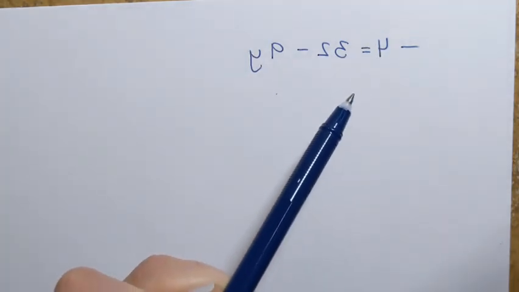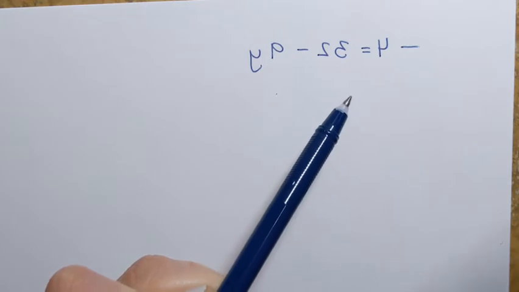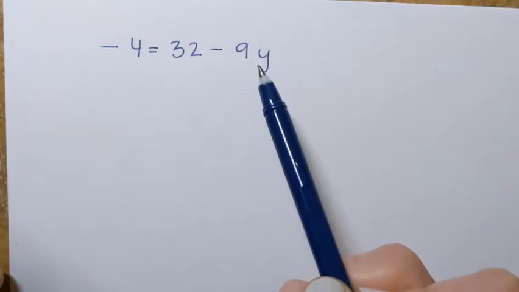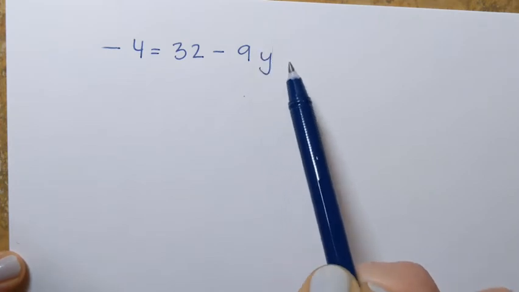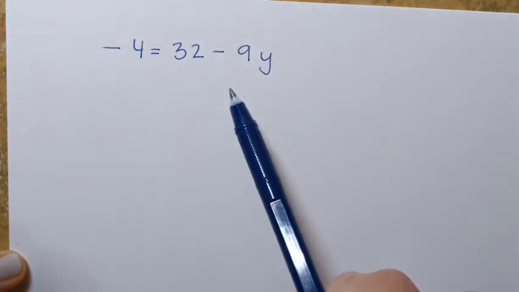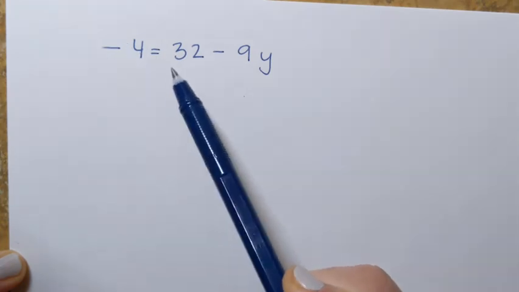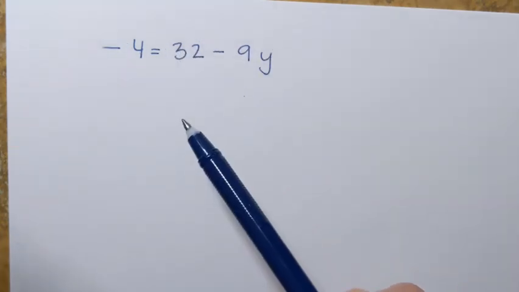Now, what does it mean to solve an equation? It means that we need to find the value of y such that when we plug that into the equation, or in other words, replace y with that number, we get a true statement, which is the left-hand side equals the right-hand side. How do we find that number?